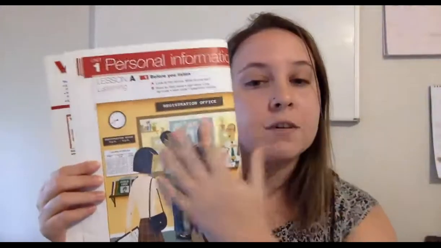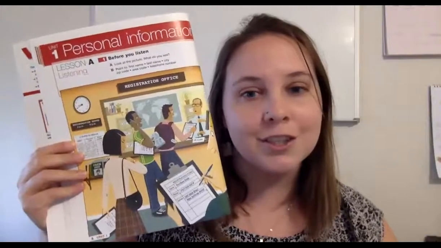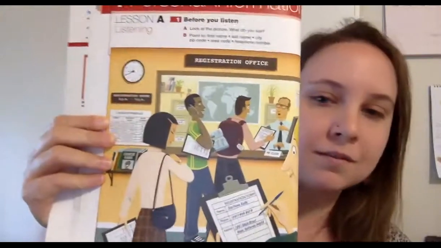If you have your book, go ahead and get your book and open it to page 6. So page 6 should have a picture very similar to this. Now, we talked about this a couple weeks ago in class, so it should look pretty familiar to you. What do you see in this picture?